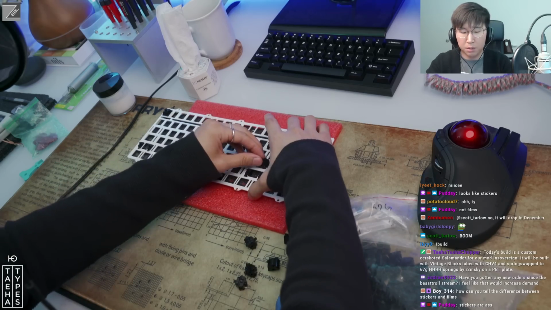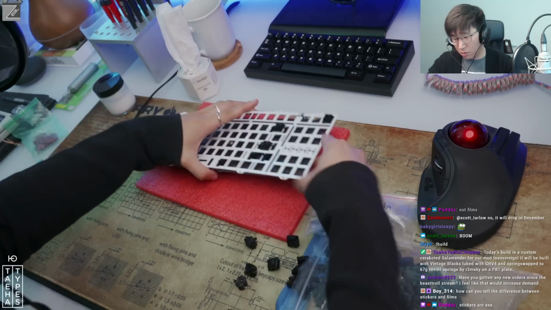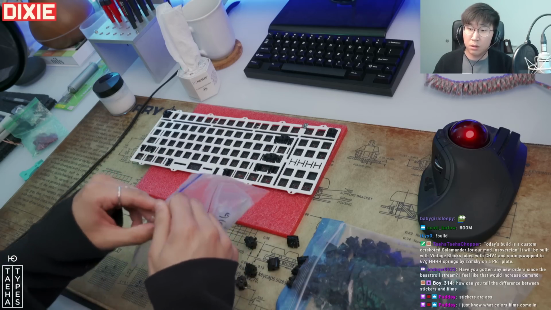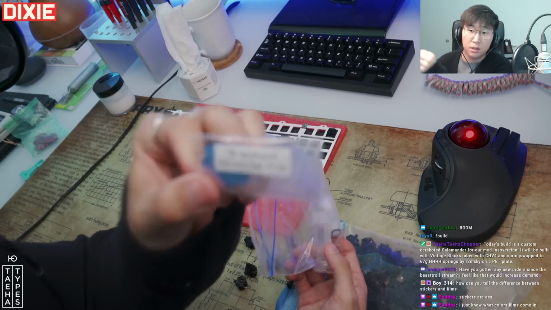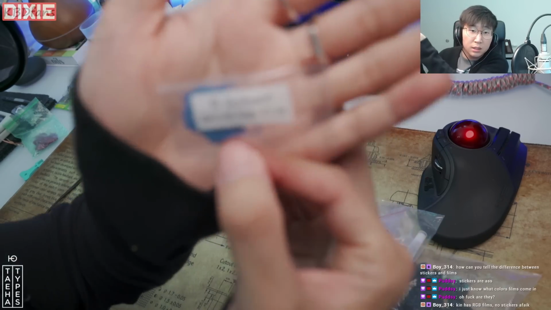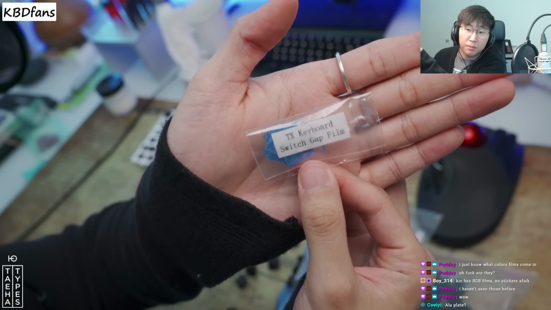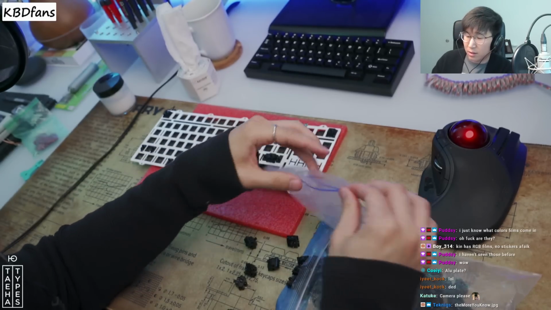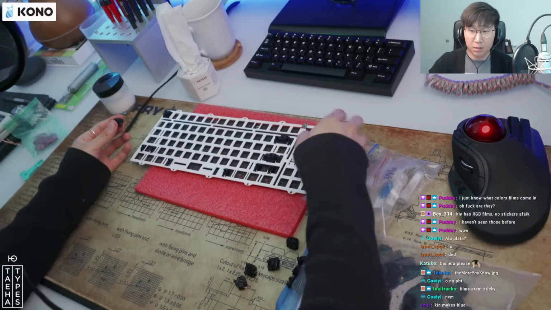Wait, does Kin not make blue films? I thought he also made blue films. No, they're films. They're films, Putsy. Unless Kin's translation was bad. Yeah, TX keyboard switch gap film. Yeah, Pudsy, you're wrong, man. Yeah, Kin makes a ton of colors now.